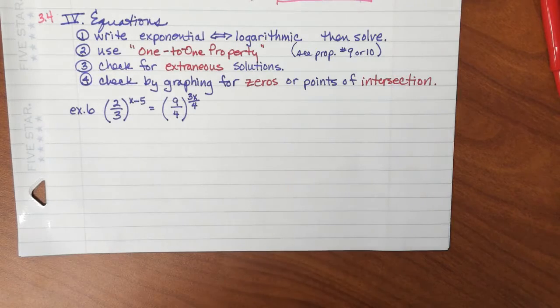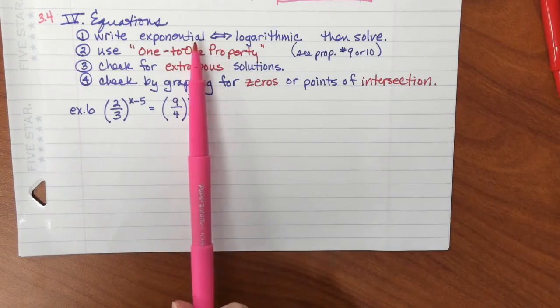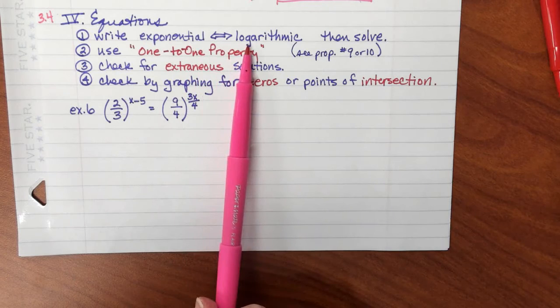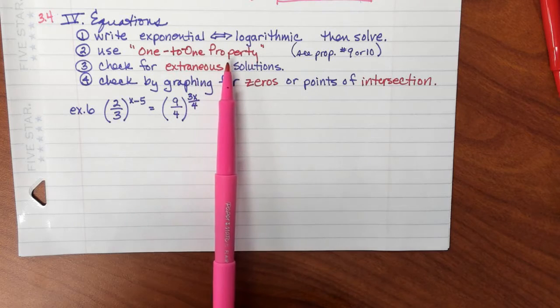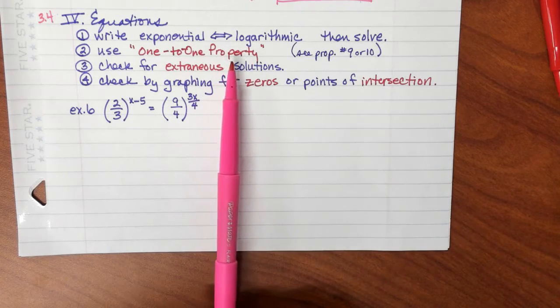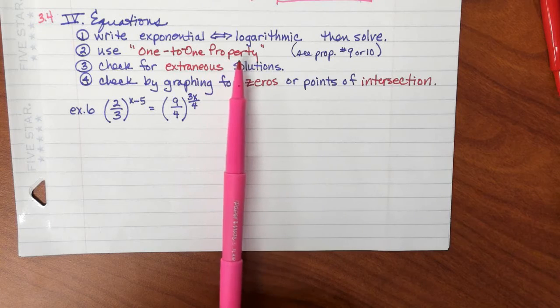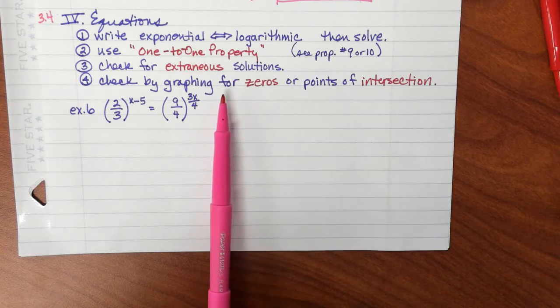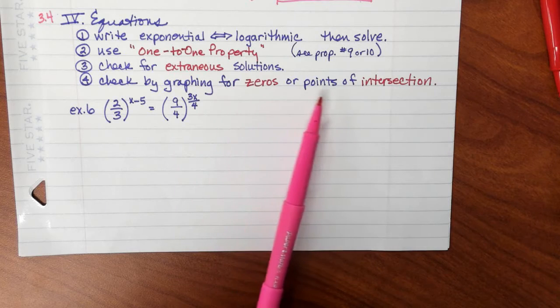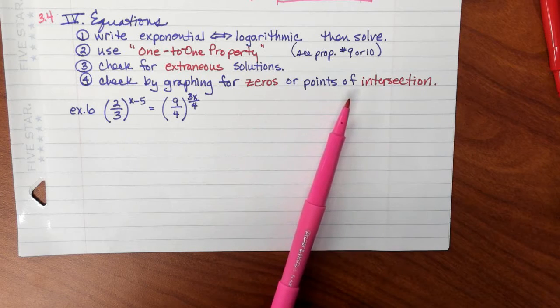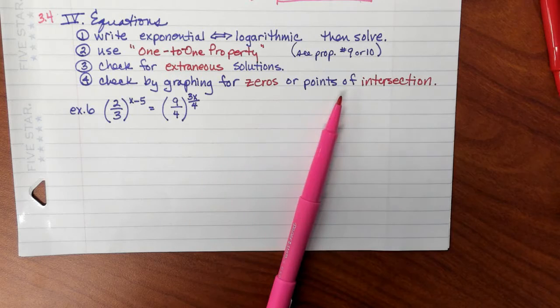With equations, we very often go back and forth between exponential and logarithmic, and then we'll solve depending upon the nature of the equation. Sometimes we use the one-to-one property where it's log on both sides, or we have two values and we need to take the log of both sides. You need to check for extraneous solutions, or you can solve by graphing very often and find the zeros or the point of intersection of the two sides of the equation.